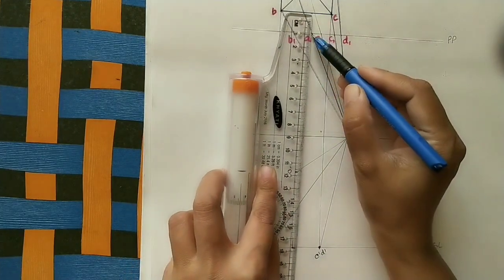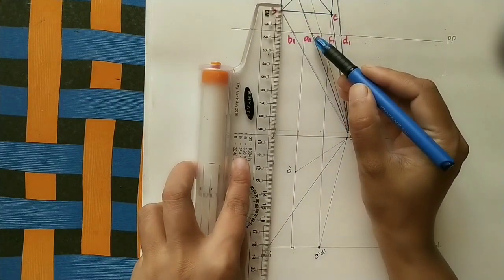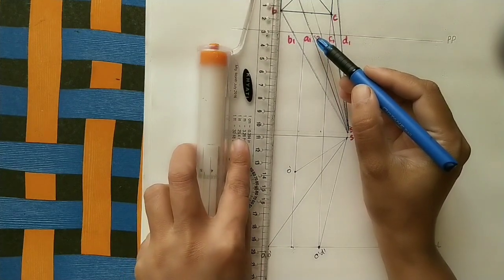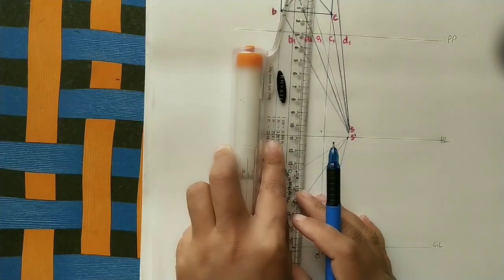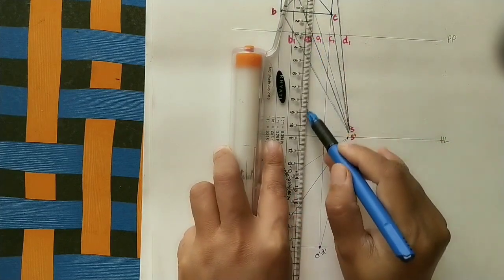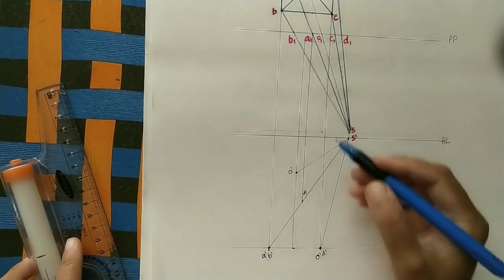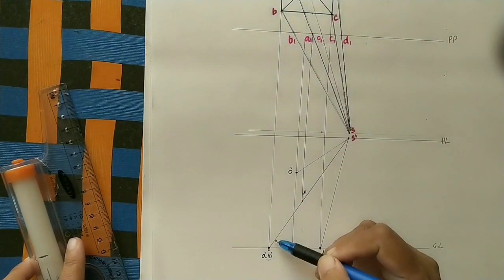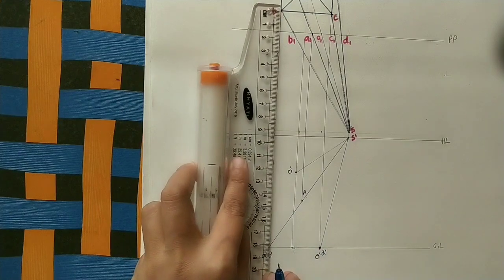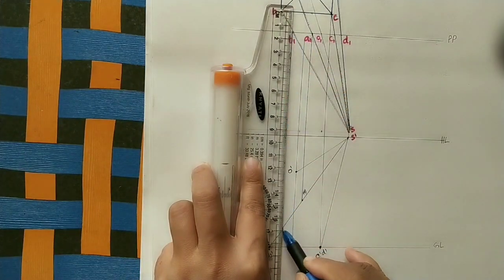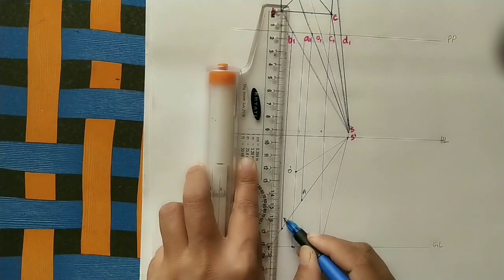So this is the A point, this one. Take any one line as the reference line, vertical line. So move the scale up to A1. Just do the projector line here. This is capital letter A. Similarly, from B also do the vertical line up to the B inclined line. So this intersection point is capital B.